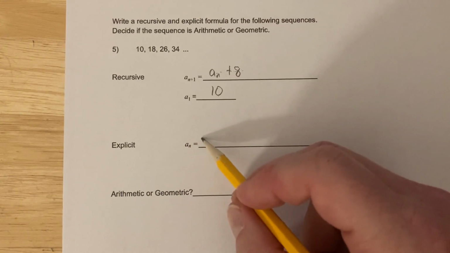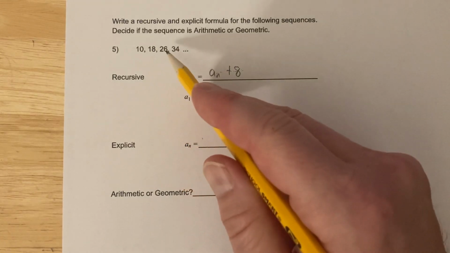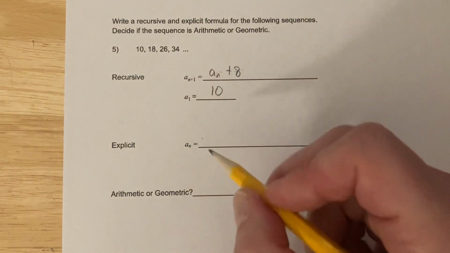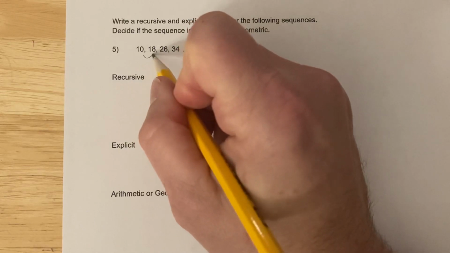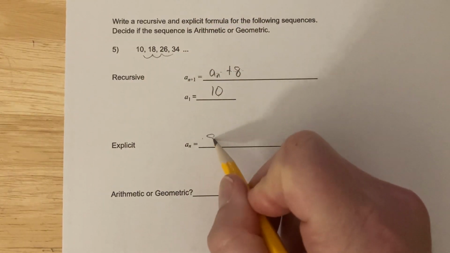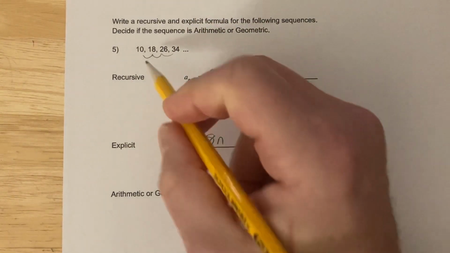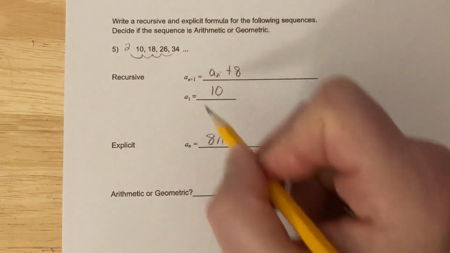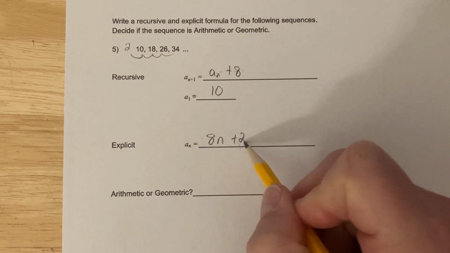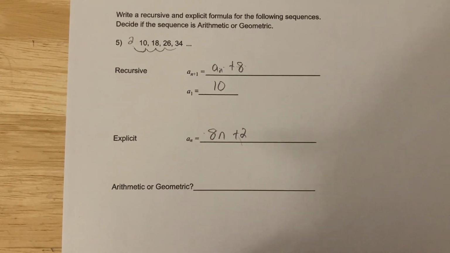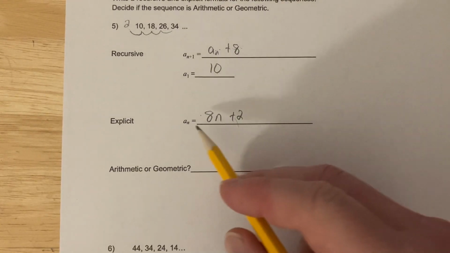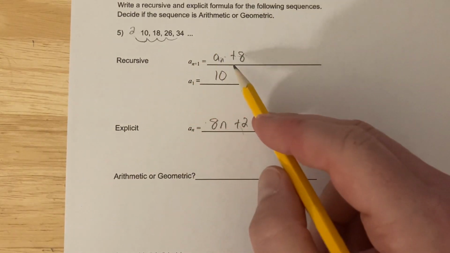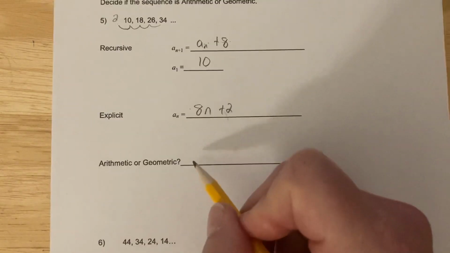Okay. As far as the explicit goes, if we are adding like this, then we are going to take what we're adding by. That'll be our slope. Okay. And if we come back one, what was it at term 0? That'll be the y-intercept. So that puts us right back to an old idea, an old concept. And when we are adding or subtracting, we call that arithmetic.